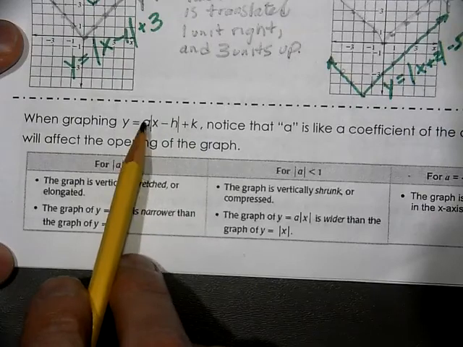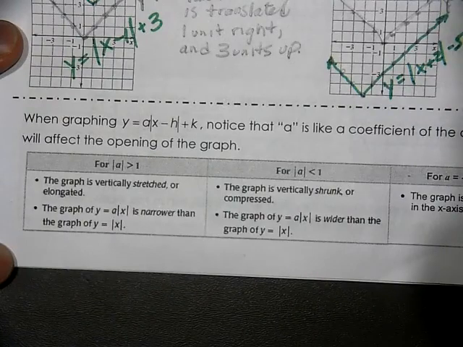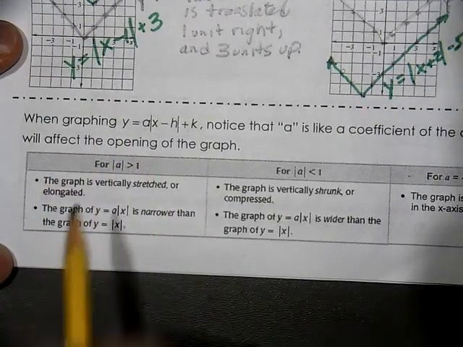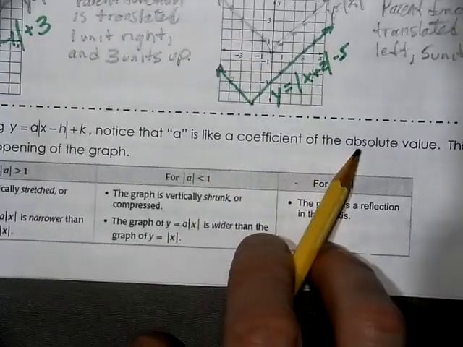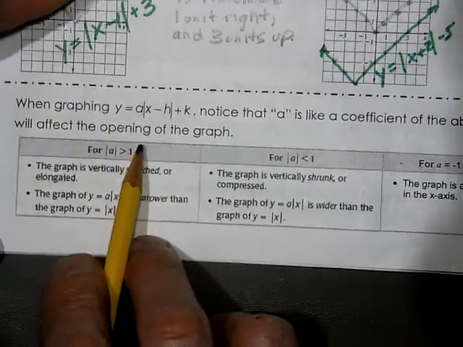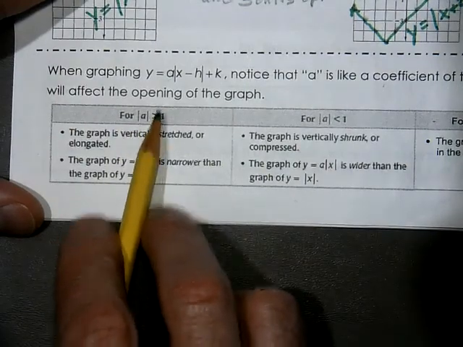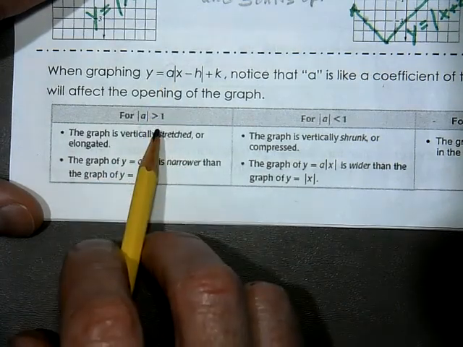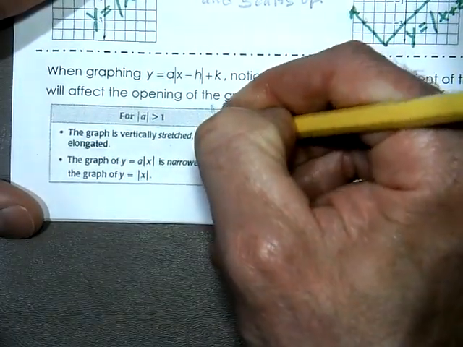When we're graphing with an a value in front, that's going to give us a vertical stretch. That's going to stretch out all the y values. You multiply the y value by the absolute value of a. It's considered a coefficient to the absolute value. This is going to affect the opening of the graph. If the absolute value of a is greater than 1, we're not worried about the sign, then it's vertically stretched. It's going to look something like that.